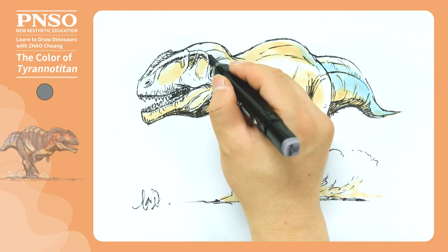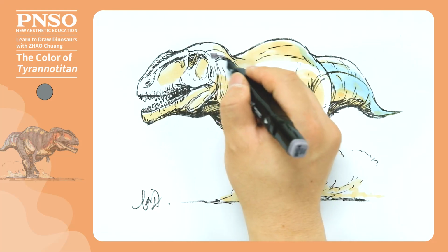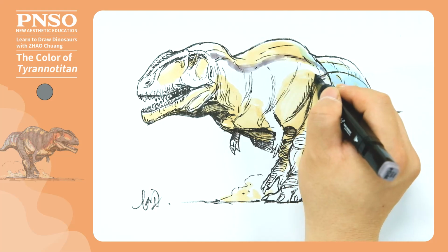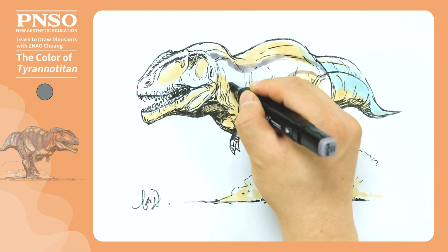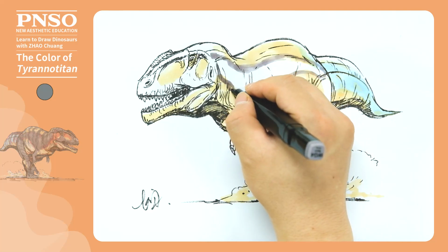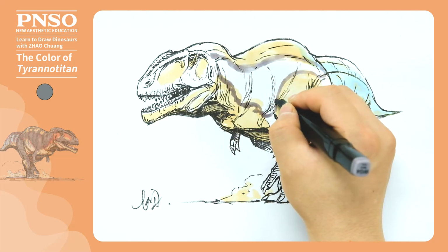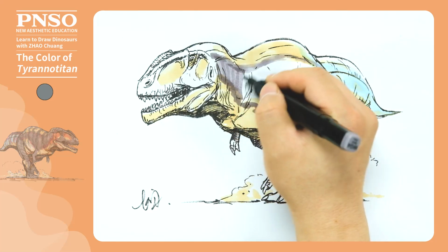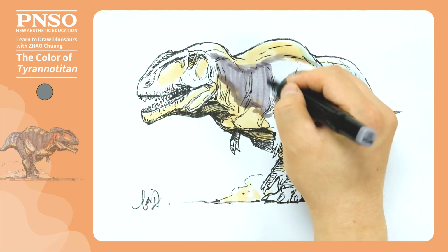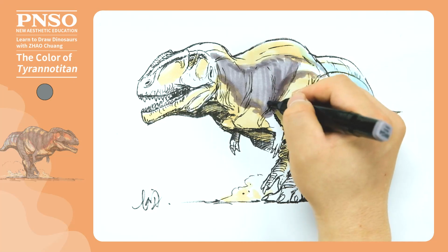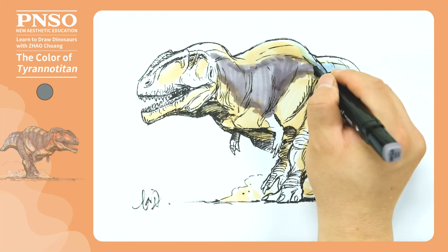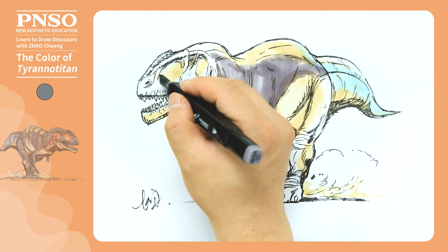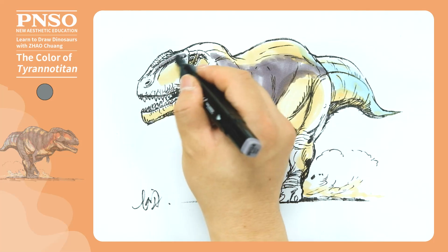Then, use light gray to fill the dark area on the side of its body. This light gray I am using can be changed to whatever colors you prefer, as we still don't know the color of this type of dinosaur, and there is no fossil evidence to be found. Light gray can show these structures on its face.